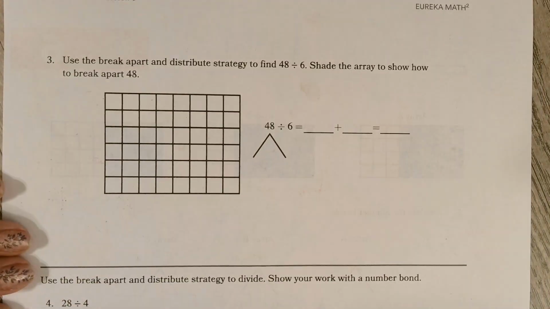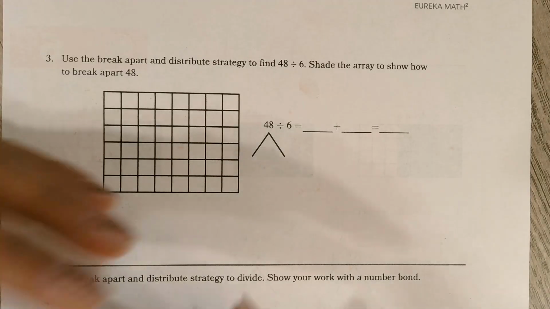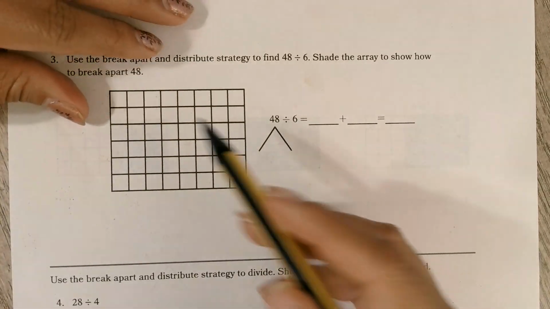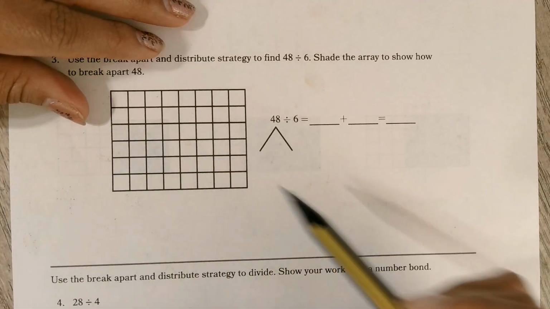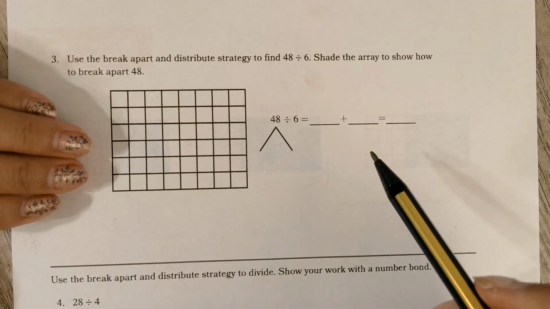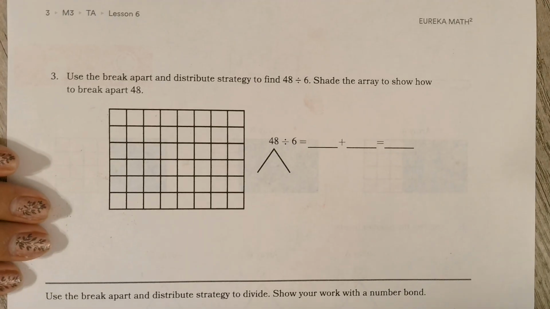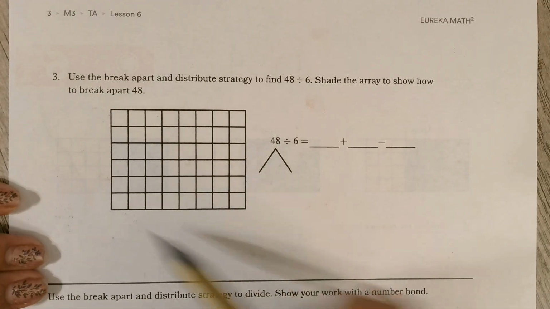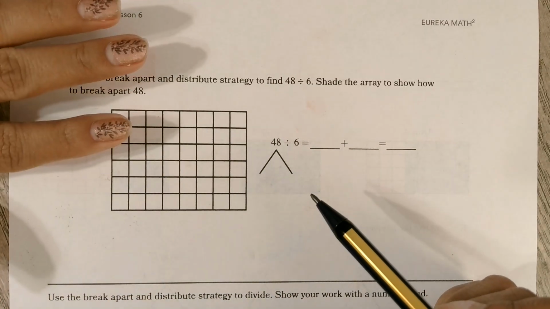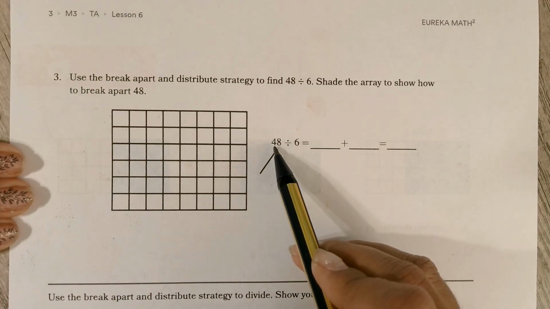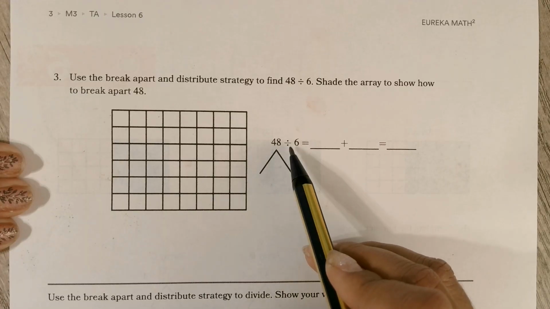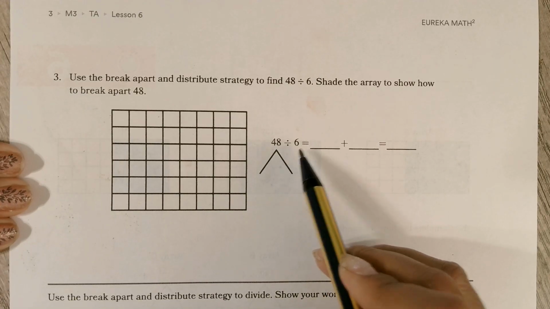All right, now turn your page. So now you should be at the top of page 60. Because now that I can break it apart and I can count the little boxes, now I'm going to use this so I know how to use an array to divide, okay? So that's what we're going to be working on right now. This is a brand new array. It's a different array than we've used. This one, we're doing 48 divided by 6, okay?